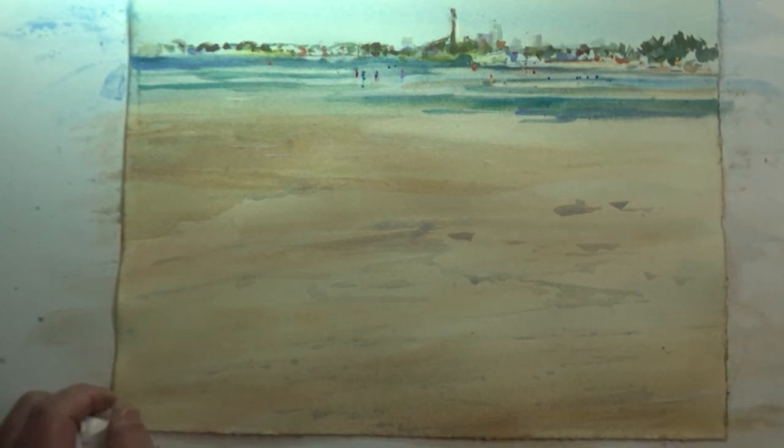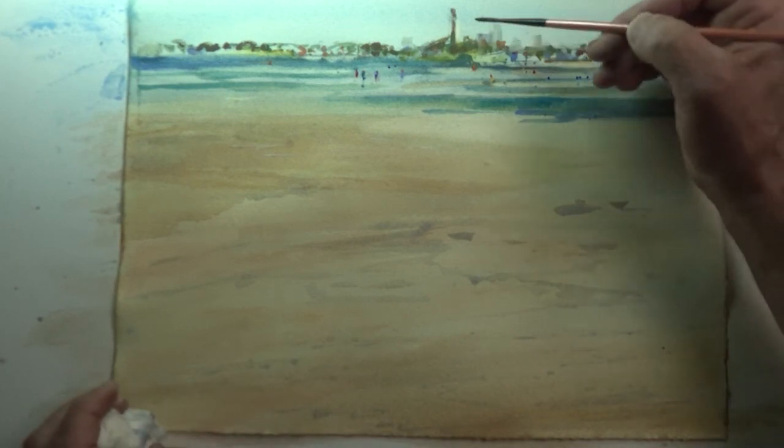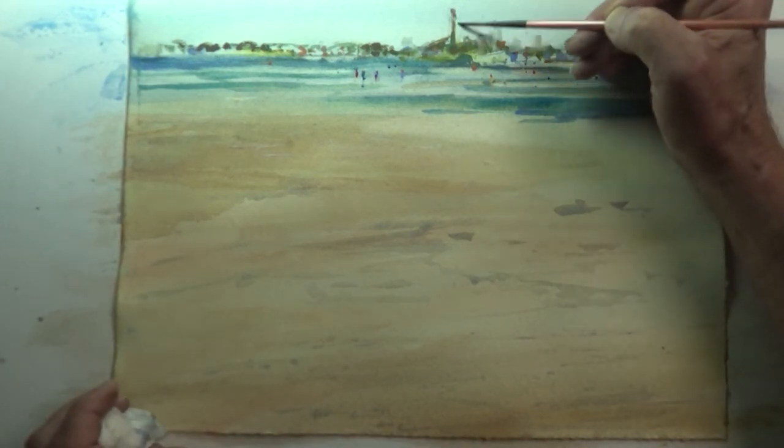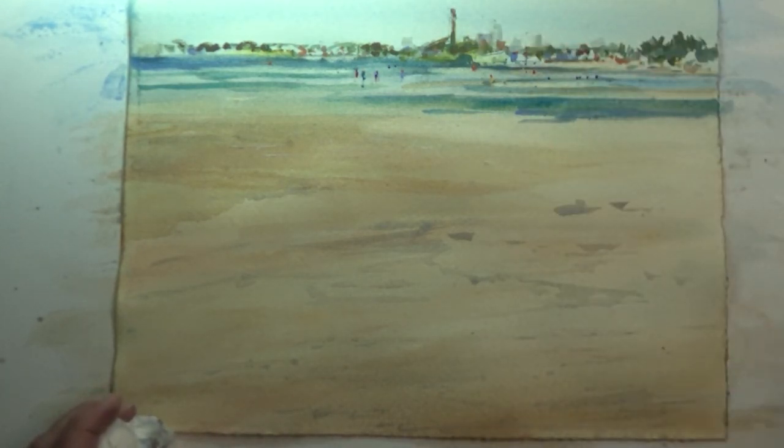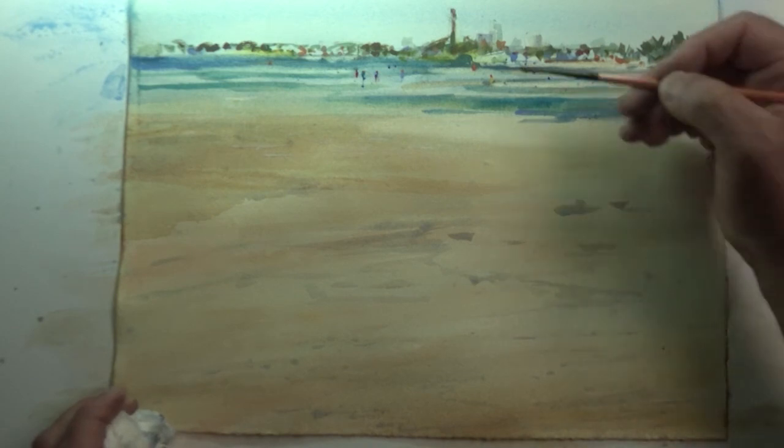Well, what I did is I lifted up, pay attention, guys, what I actually did is I lifted up that paint. What paint? My cerulean blue, my very light cerulean blue. I don't know if that's going to cover it, but we'll see.